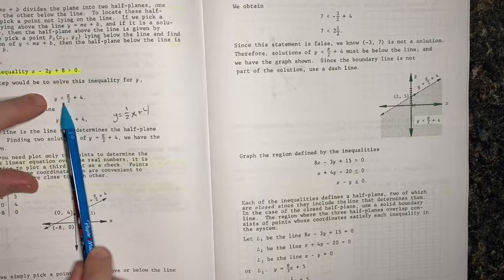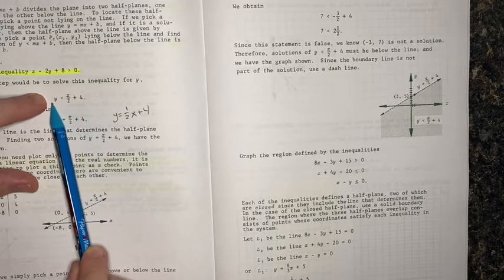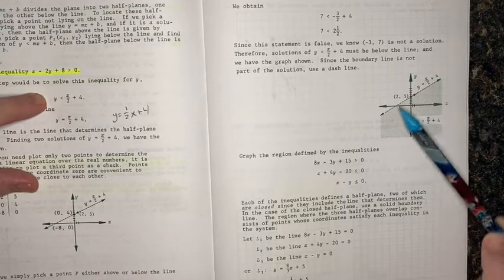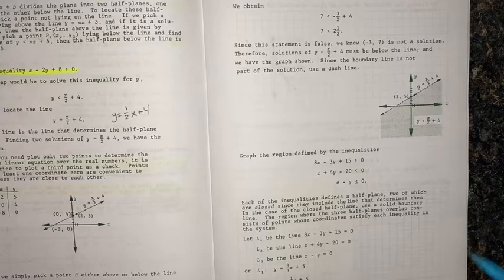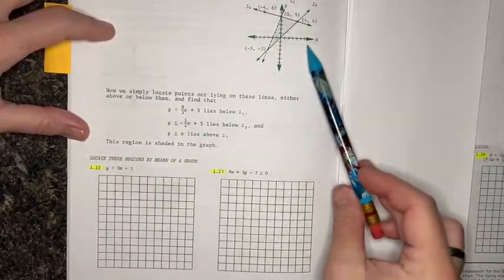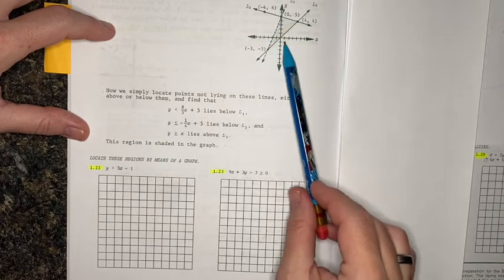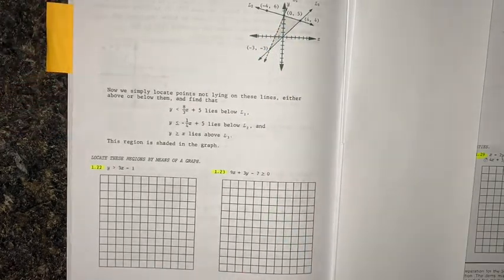Is y less than 0 divided by 2, which is 0, plus 4? So is y less than 4? Yes. Okay, so we shade underneath. Done. All right, let's turn the page. Sometimes we graph more than one line in a coordinate plane, and we need to make sure that we're only shading the region that satisfies all of them, okay?